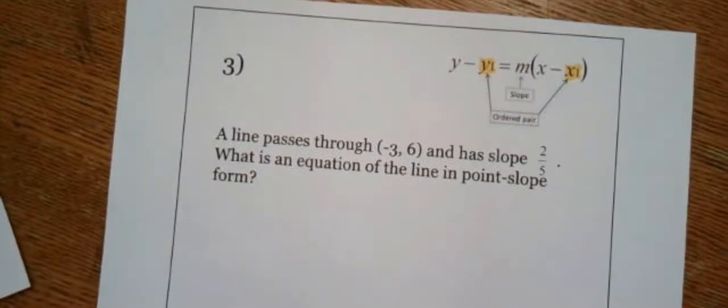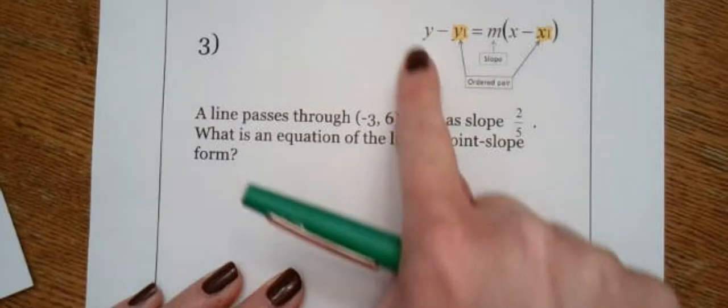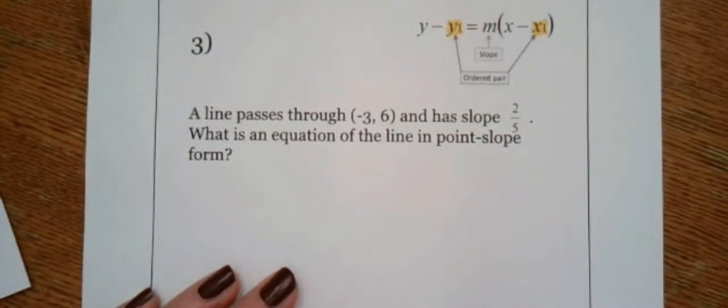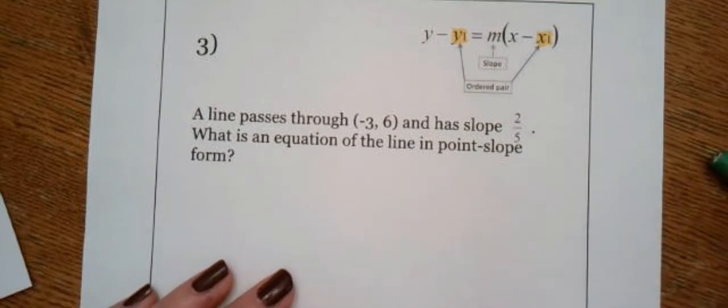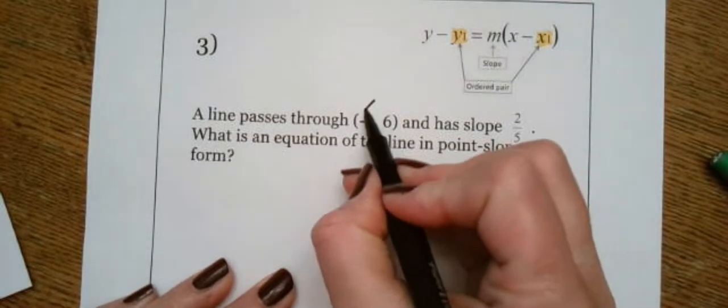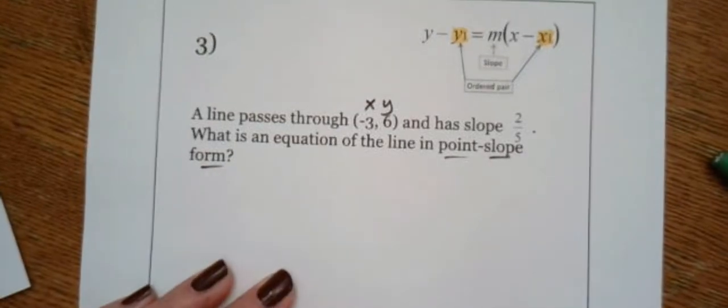Okay, here's 3. Okay, just a reminder that this is what our goal is to get it to look like. Here we have a line that passes through the point negative 3, 6, but it has a slope of 2/5 this time. So again, I'm going to mark x and y. What is the equation of the line in point slope form?